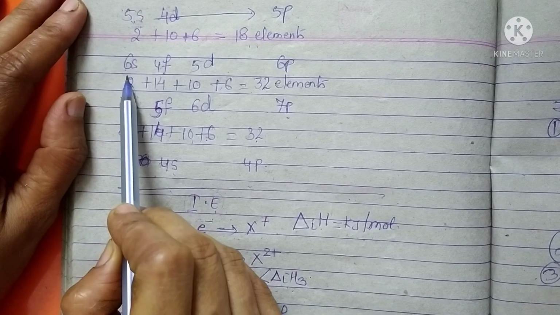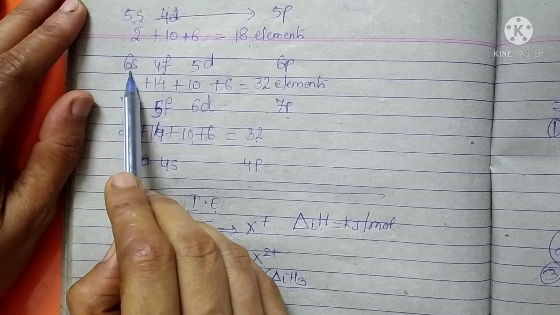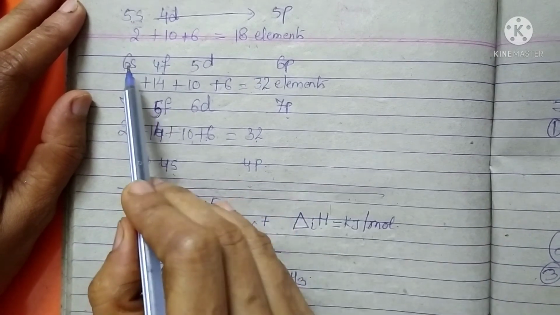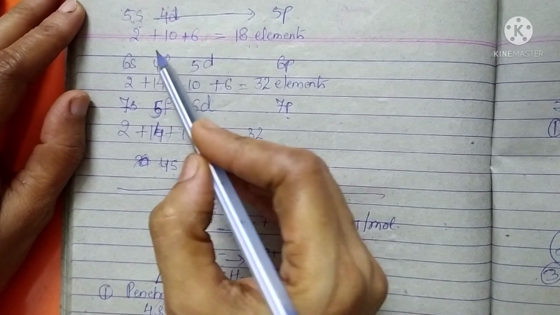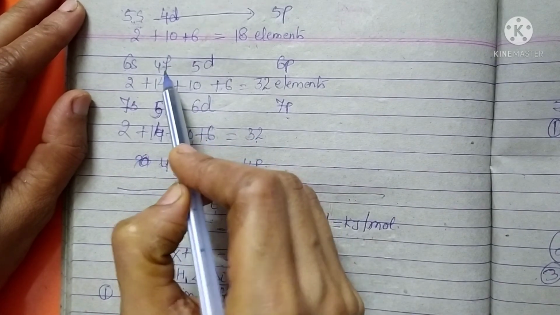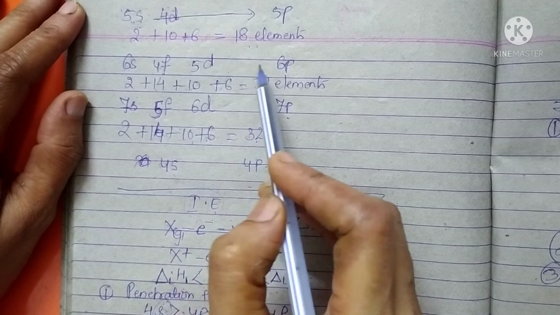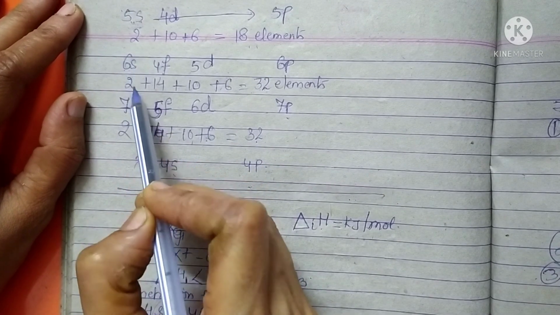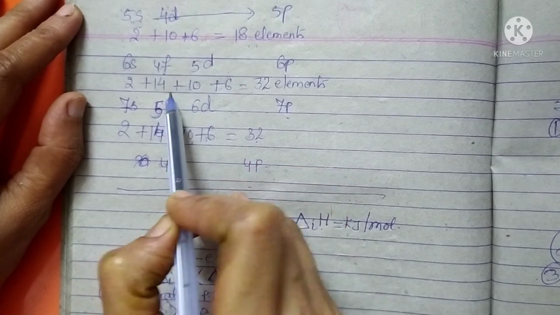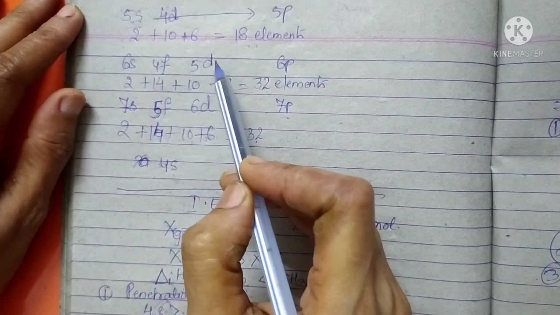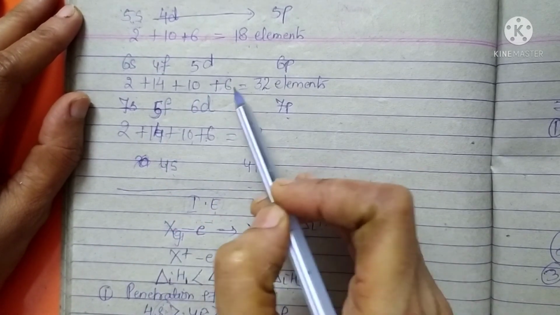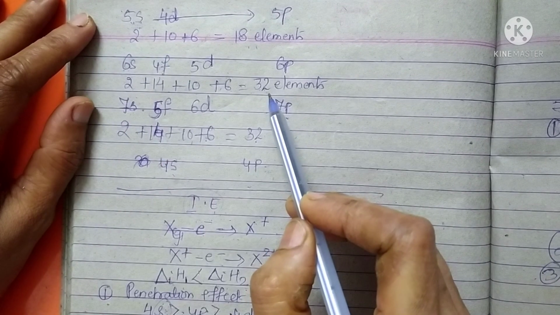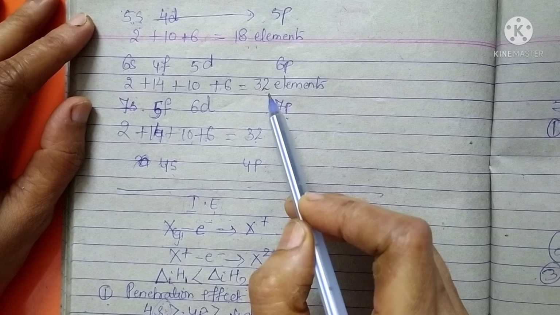Similarly, the sixth period will start from 6s and end at 6p, and in between 6s and 6p the filling of orbitals 4f and 5d will also take place. The number of electrons in s is 2, in f is 14, in d is 10 and in p is 6. Let us add these numbers. We can see that there are 32 elements in this period.